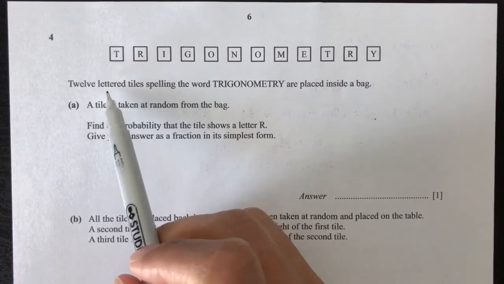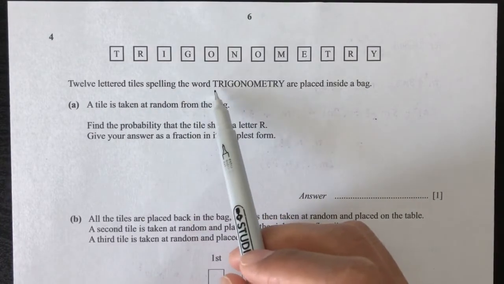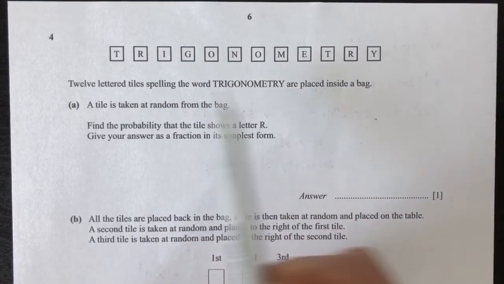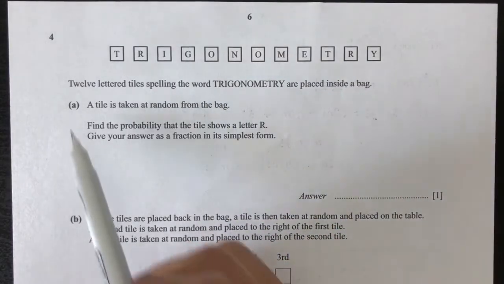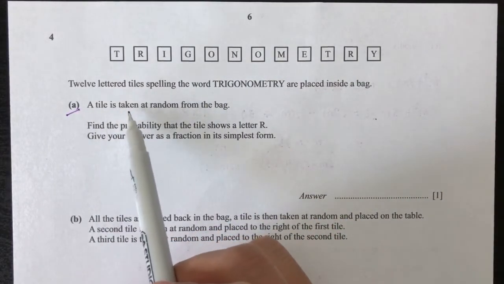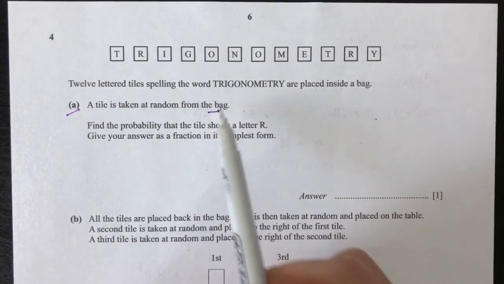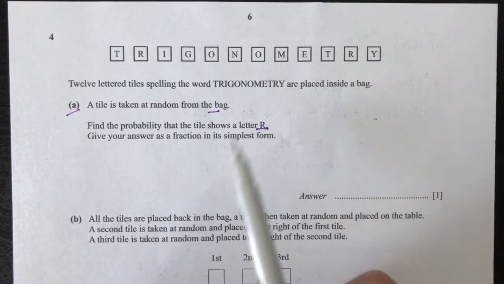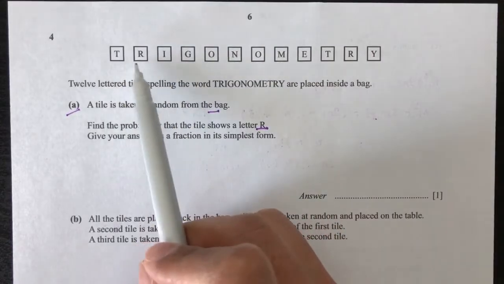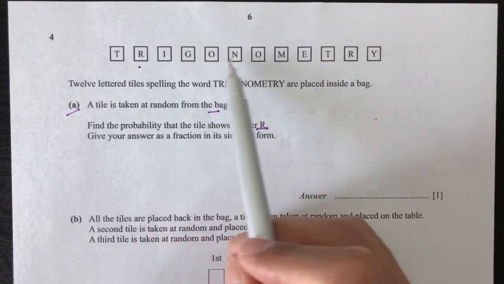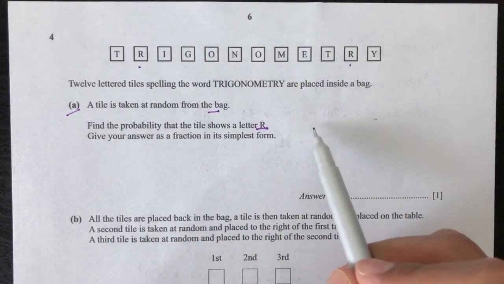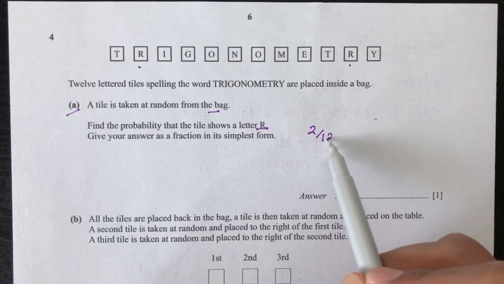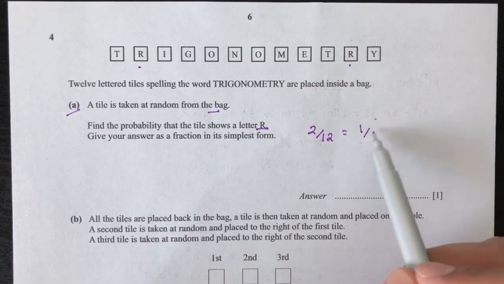So 12 lettered tiles spelling the word trigonometry are placed in a bag. So we have all these letters in a bag. Part 1. A tile is taken at random from the bag. Find the chances that the tile shows the letter R. So how many R's do we have here? We have 1 R. We have 2 R's. So it will be 2 over 12 will be the chance. So that will be 1 over 6.